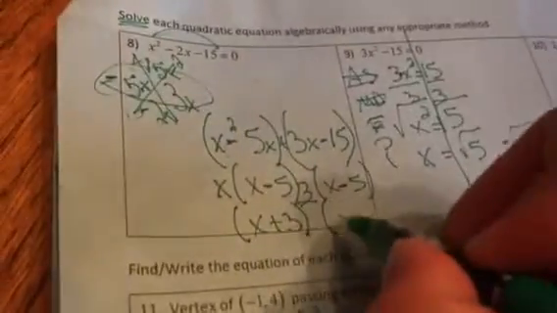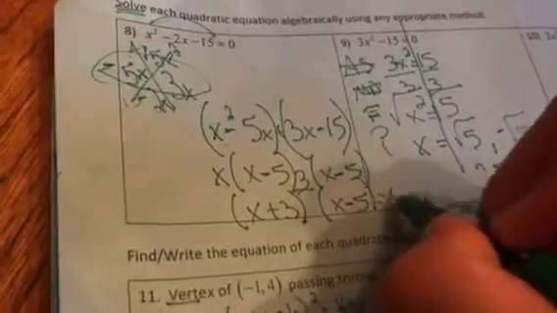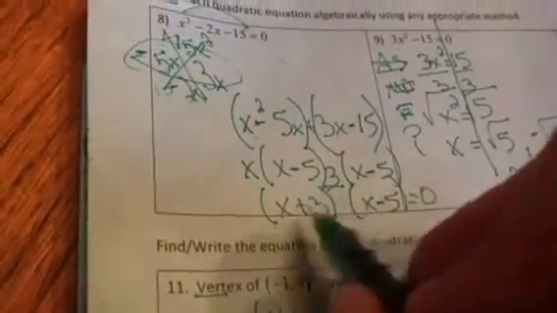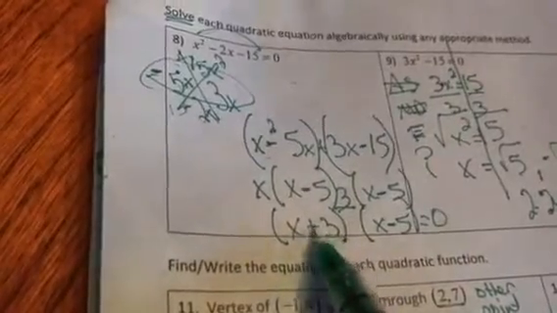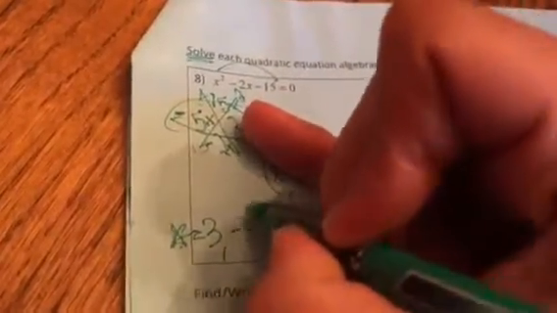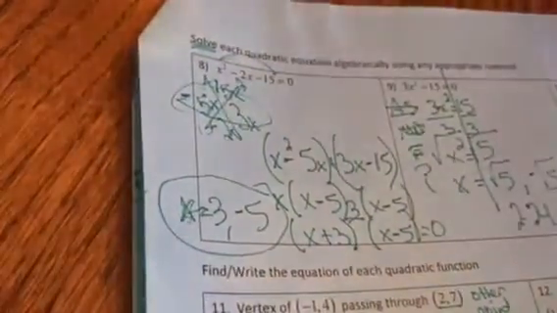We seem to be good with the factoring. But a few of you are still stopping here, and you're not asking yourself what makes it 0. You're not taking that last step. These are pretty simple to solve. -3 will make that 0, and 5 will make that 0, and those are your x-intercepts, but they're also your solutions to the equation.